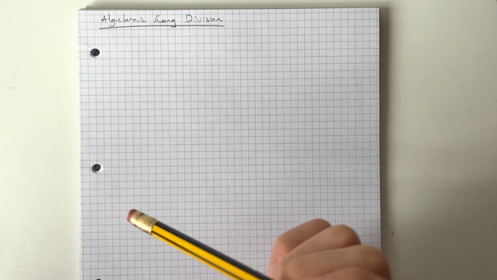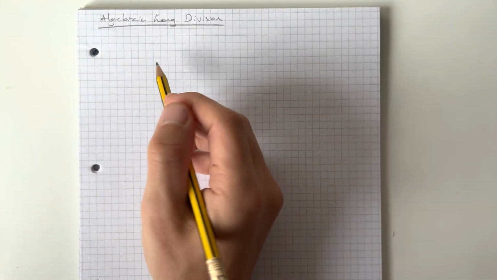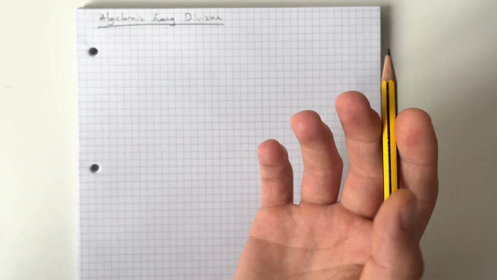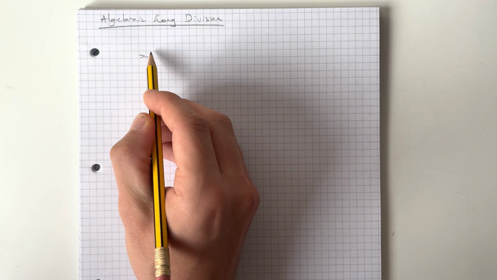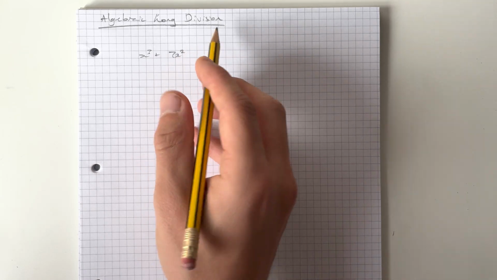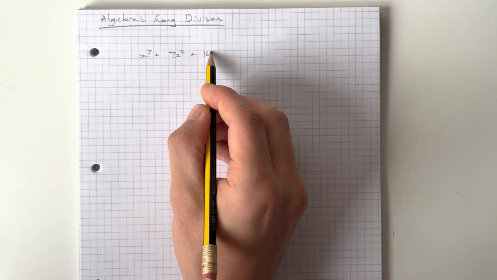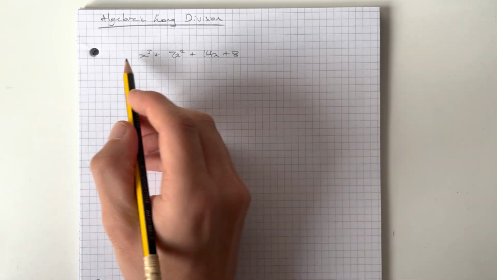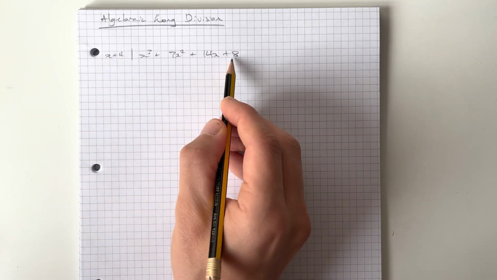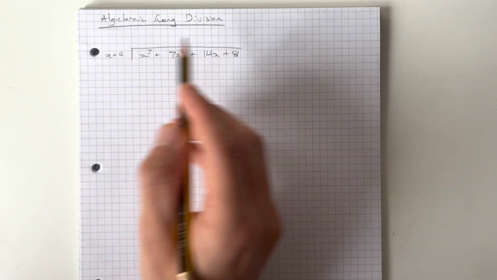Hello! Today I'm going to show you how to do algebraic long division. We'll start off with a nice polynomial, and I think it's easier to explain this by using an example instead of trying to explain it word by word. So we'll start with x cubed plus 7x squared plus 14x plus 8. And we're going to divide it by x plus 4. So this is like a numerator, this is the denominator over here.